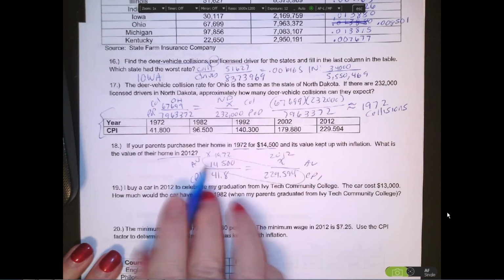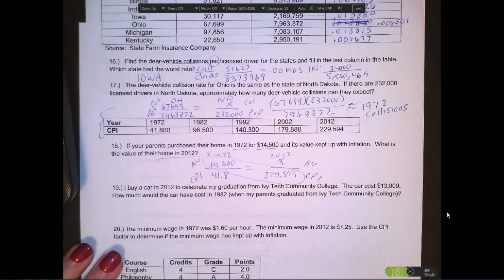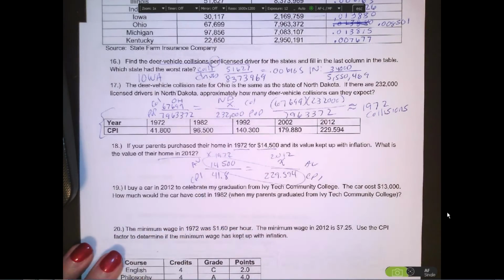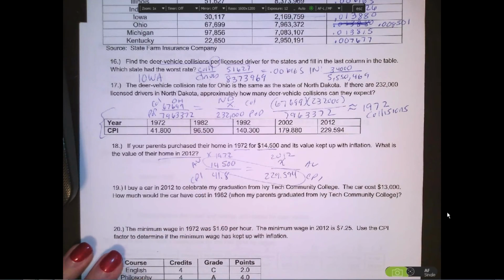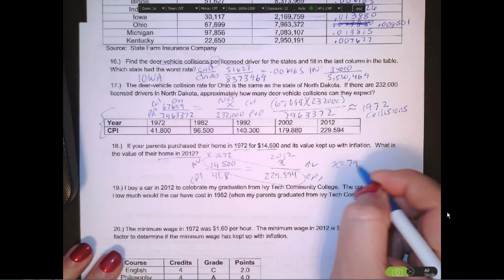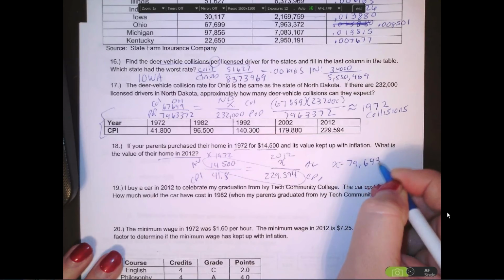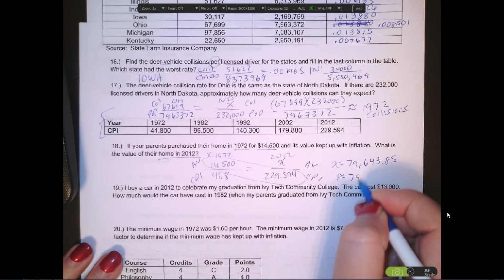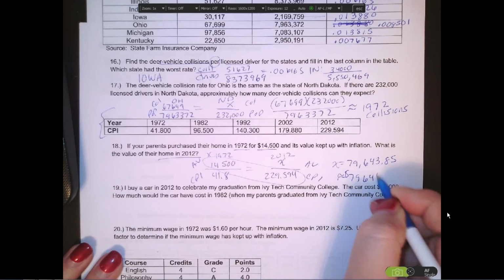Cross multiply, multiply the diagonal without the unknown. And then divide by the 41.8. And we get about $79,644.